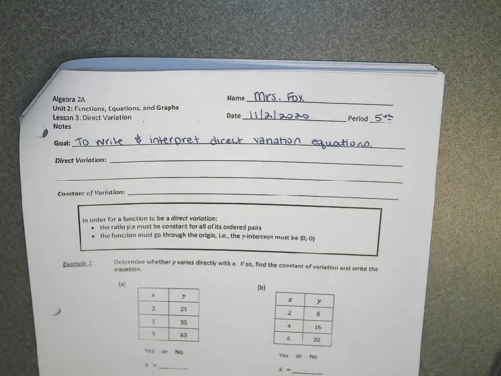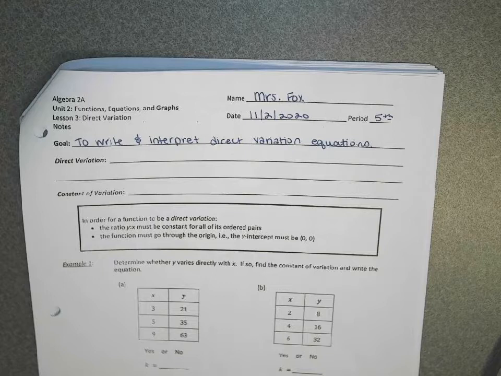All right, so our goal today is to write and interpret direct variation equations. So, direct variation. This is actually just a continuation of what we were doing in 2.2. In 2.2, we were talking about linear equations. This is a type of linear equation.